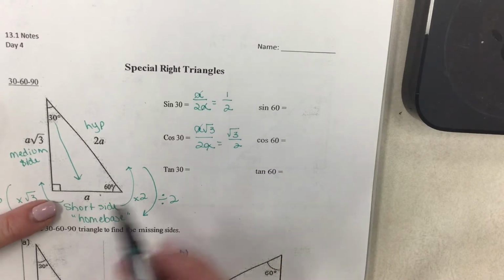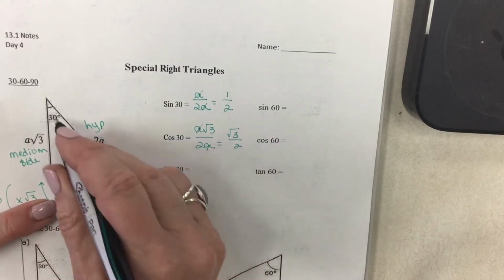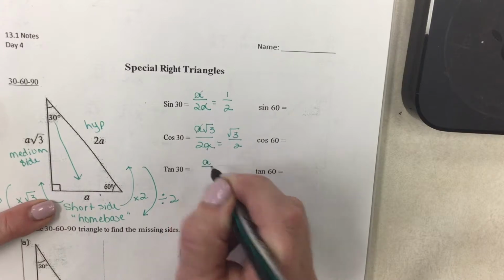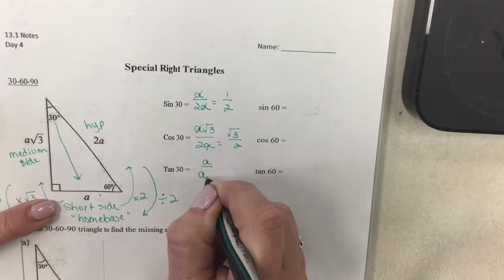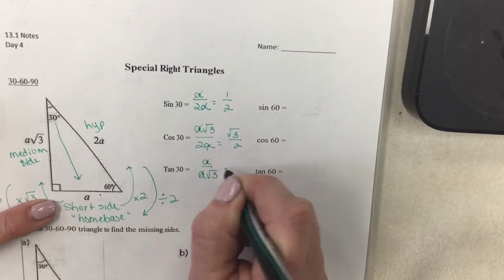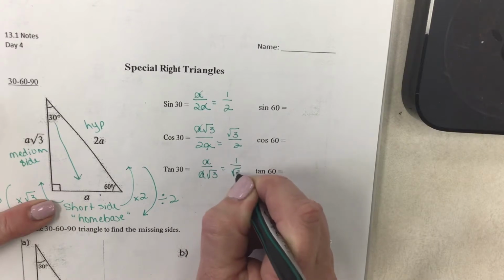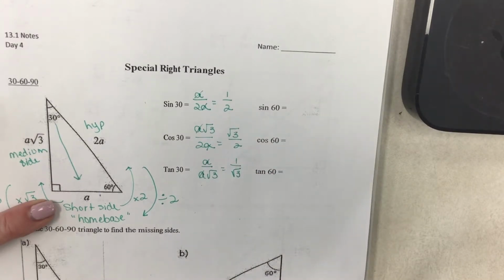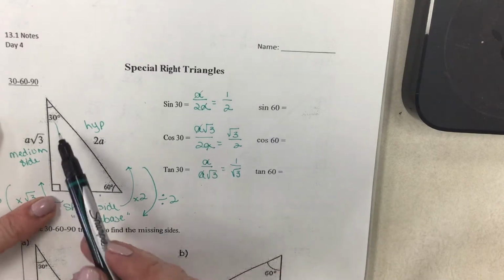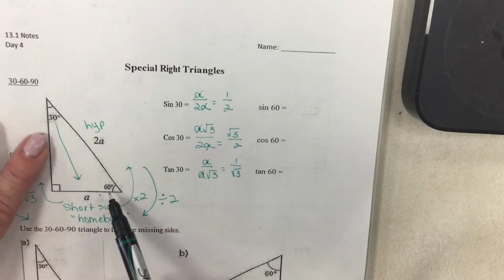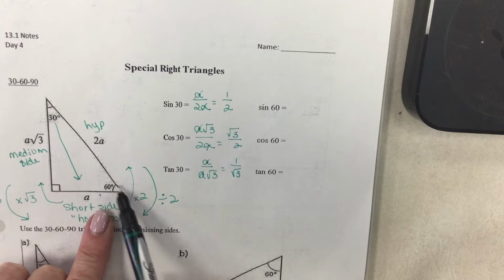Tangent is opposite, and again, I'm looking in terms of 30 degrees, opposite over adjacent. A's cancel. 1 over square root of 3. Okay, now let's move to 60 degrees. So now my eyes are going to go from 30 down here to 60. So now everything is in reference to 60 degrees.